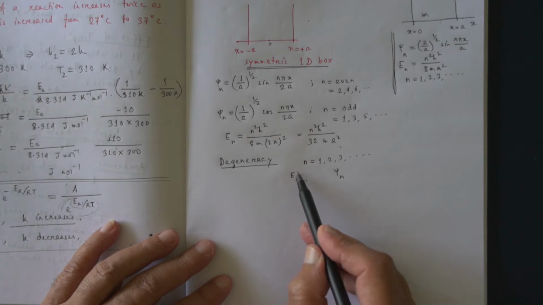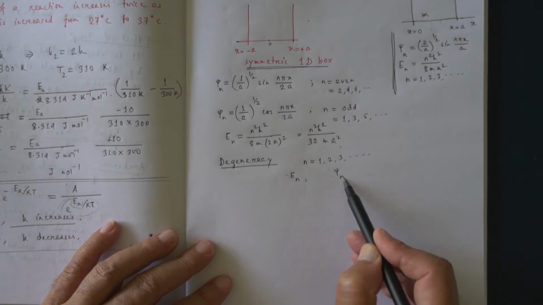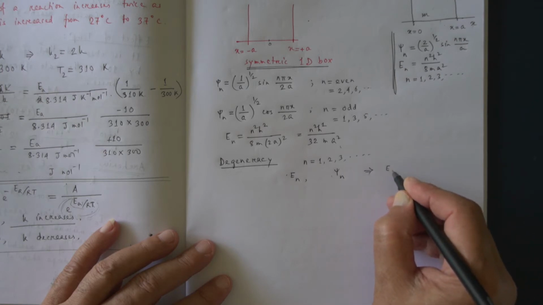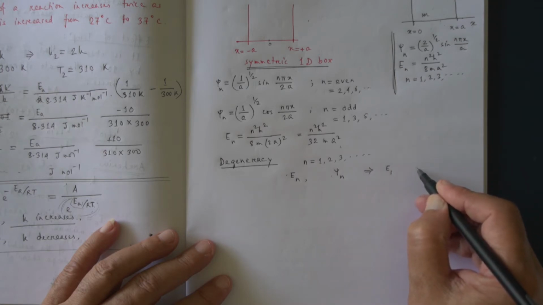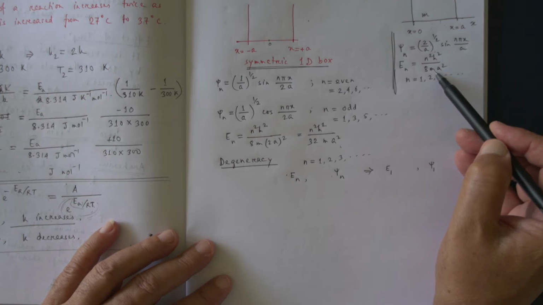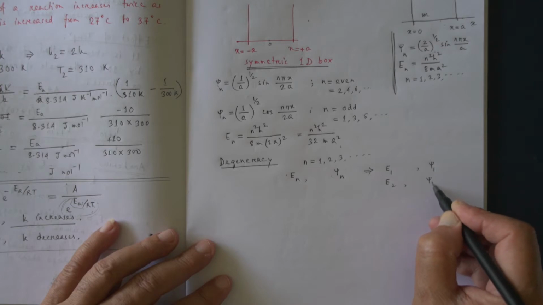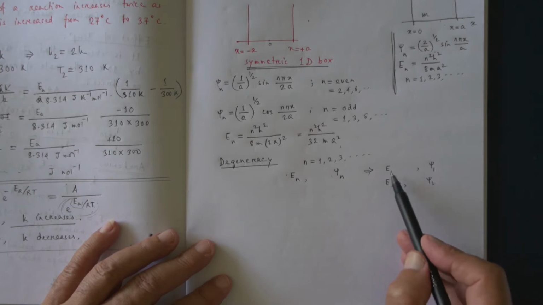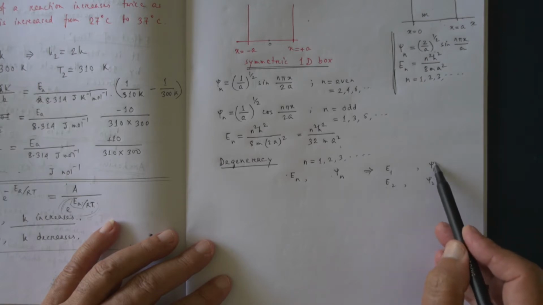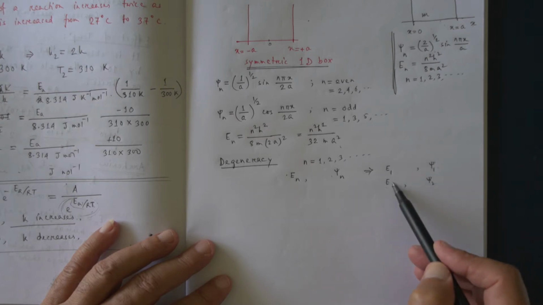So for a particular value of energy, we will have one particular value of psi. Say n equal to 1: energy will be E1 and the corresponding wave function will be psi 1. Similarly, when n equal to 2, energy will be E2, wave function will be psi 2. That means one energy level, one wave function. One wave function means one state. So one energy level, one state.